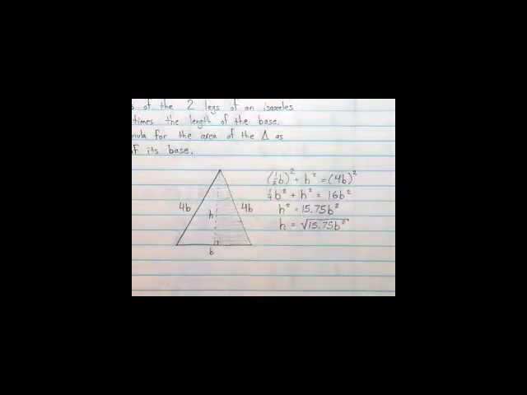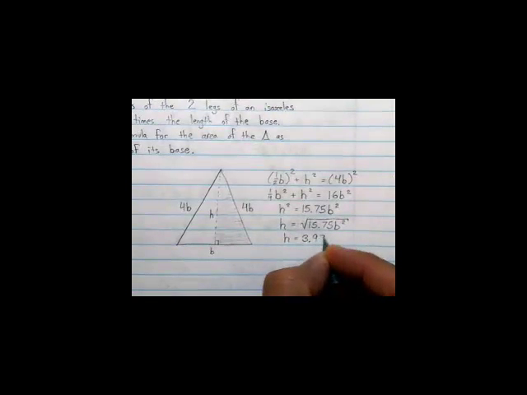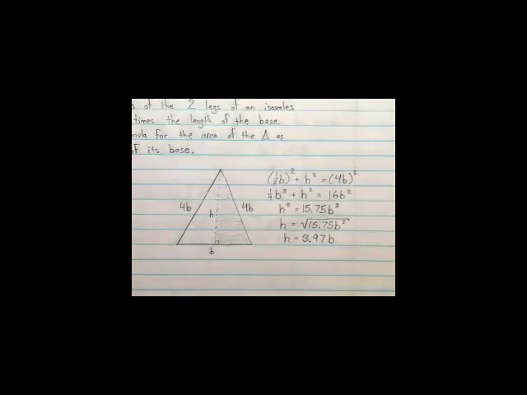So I'll pull out my handy-dandy calculator. So the square root... where's the square root in this? Ah, there we go. Square root of 15.75 is about 3.97, somewhere thereabouts. And then the square root of b squared is just b. So that's going to be the substitution I want to use.